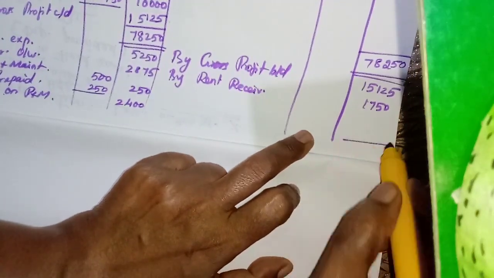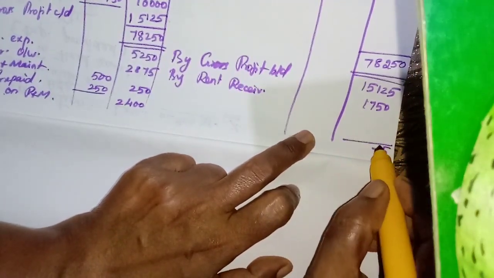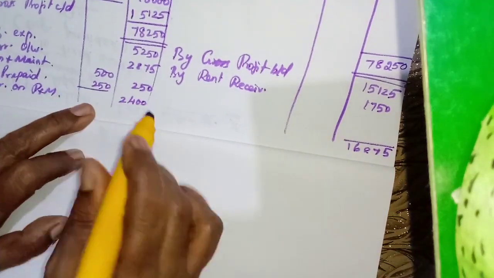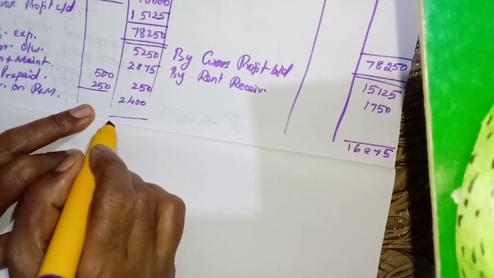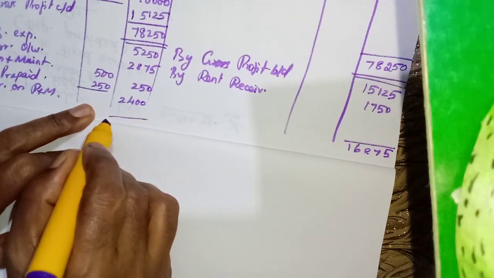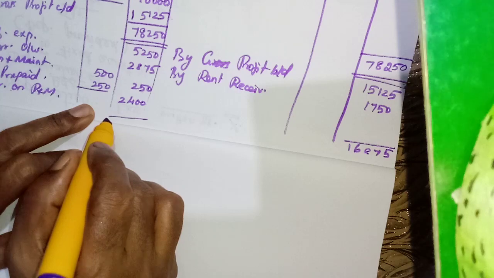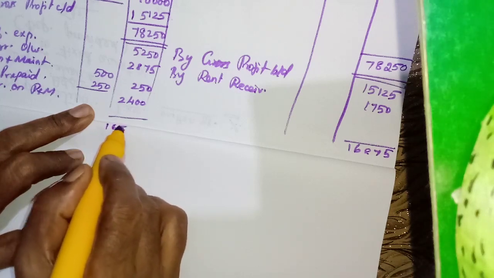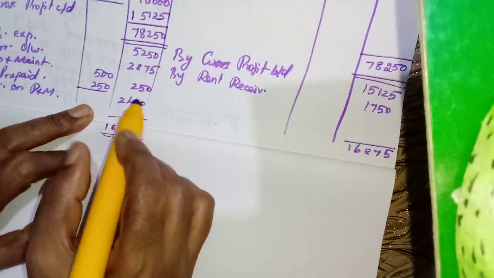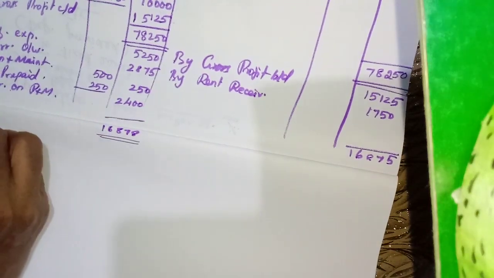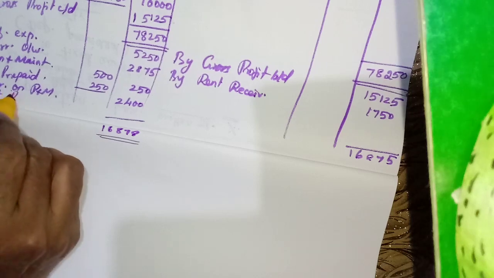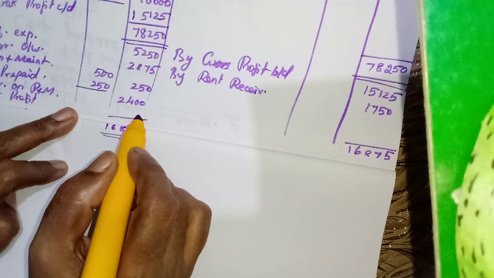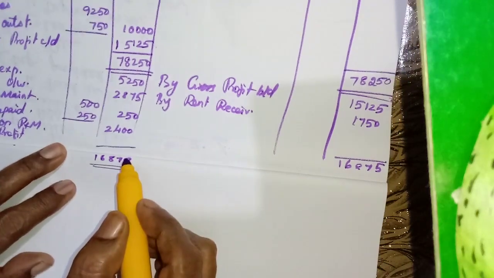This time also the credit side only is more. 5, 7, 8, 6, 1. 16,875. To net profit. 5, so 0.